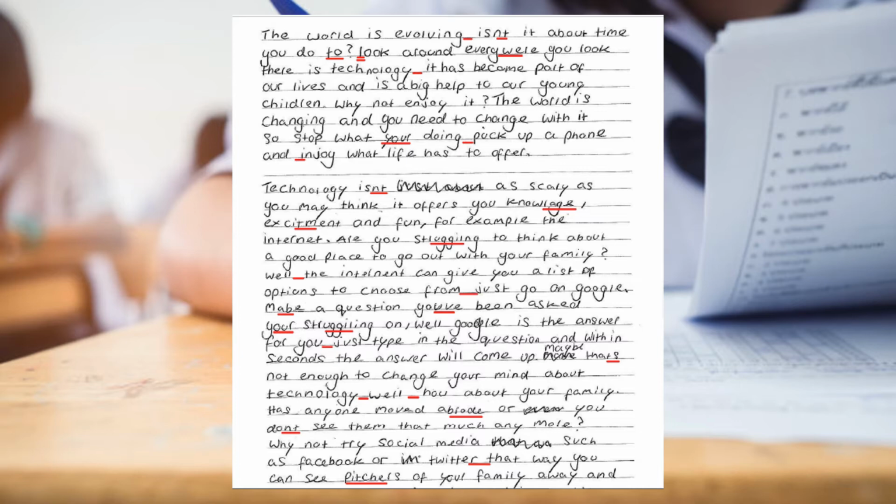We then continue into paragraph 2. Technology isn't as scary as you might think, as it offers you knowledge, excitement and fun. Well, a nice use of magic 3 there. For example, okay, going on to give an example of what this person means, how new technology can be exciting. You've got a rhetorical question, think about your place to go out and find your family. And well, the in torrents, I think that says, can give you a list of options to choose from. Just go on Google. Maybe a question you've been asked is you're struggling on. Well, Google is the answer for you. Just type in the question.